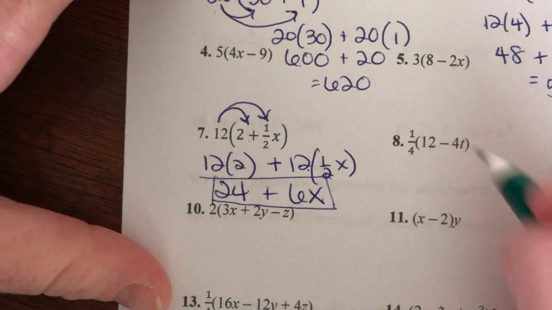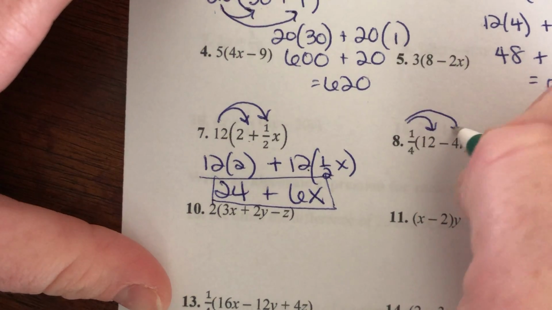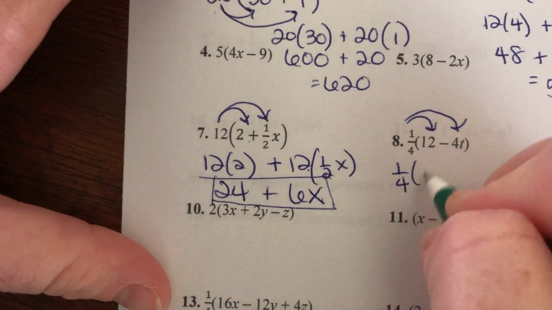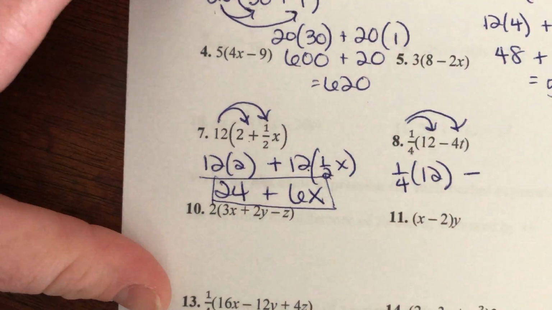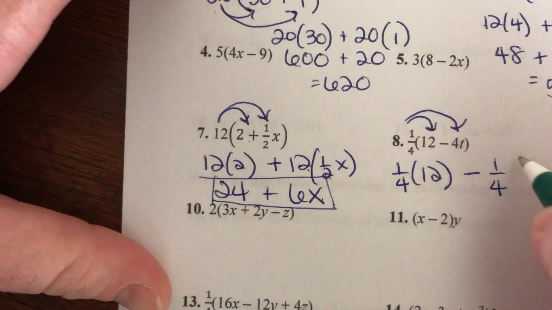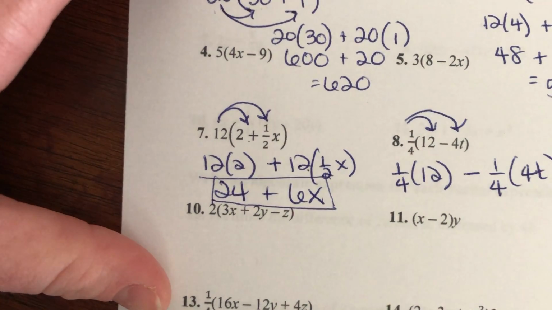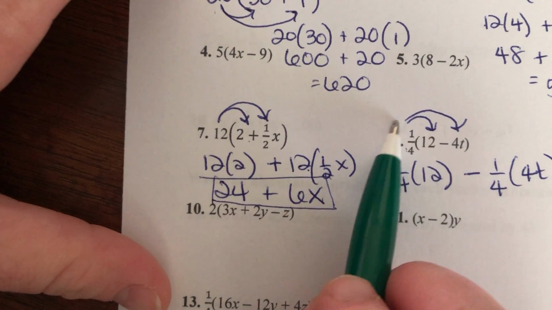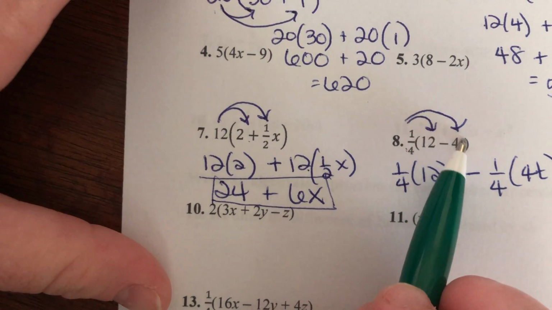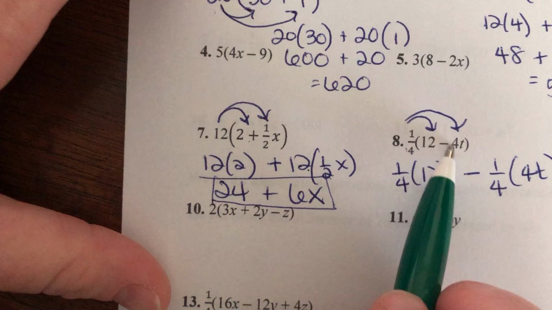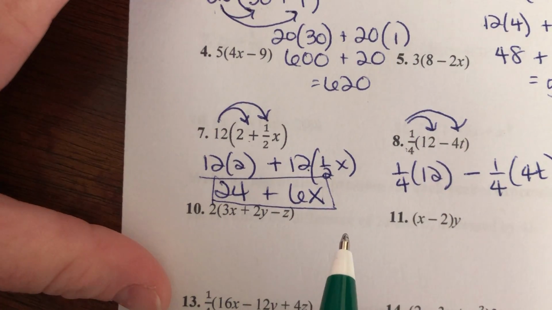So that's it. If we multiply this guy, we get 1/4 times 12. Bring down that minus sign. 1/4 times 4t. Whatever number's out front, you multiply by each term inside parentheses. Terms are separated by plus and minus signs. That's really important. Let's write that.